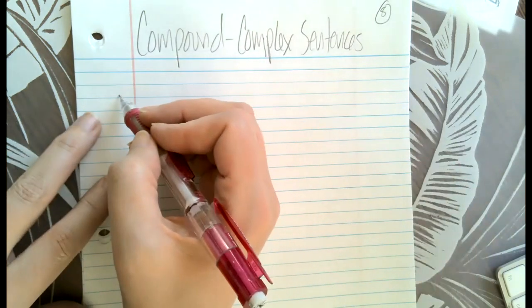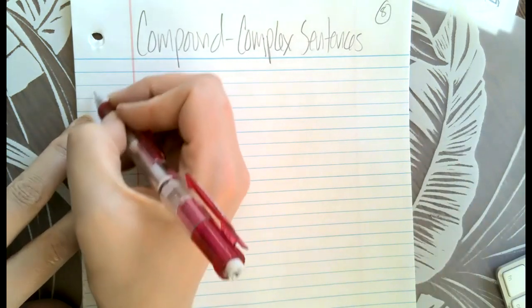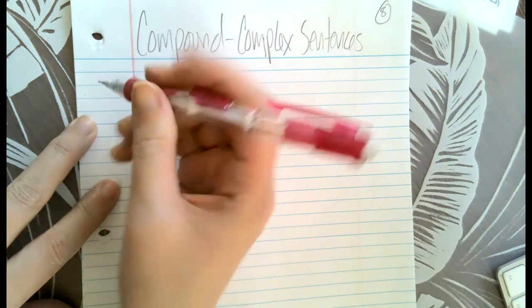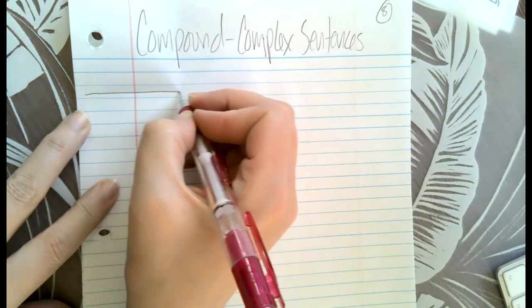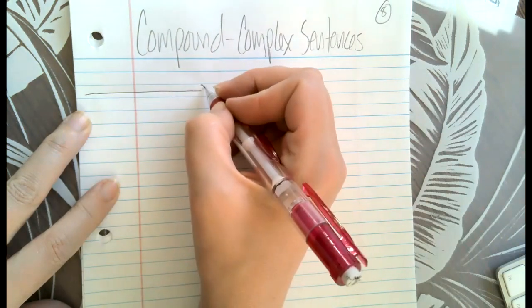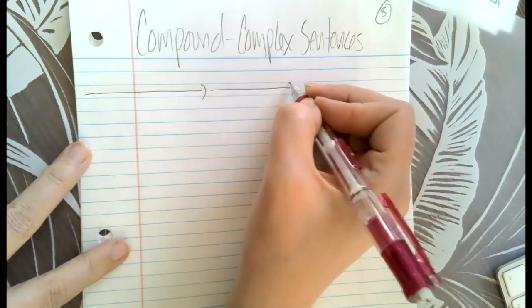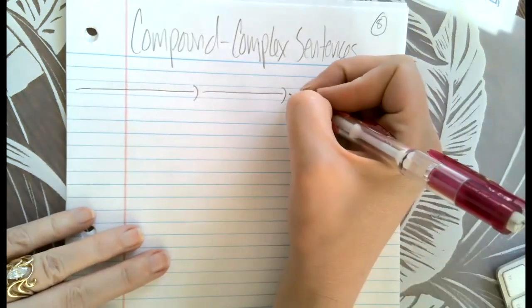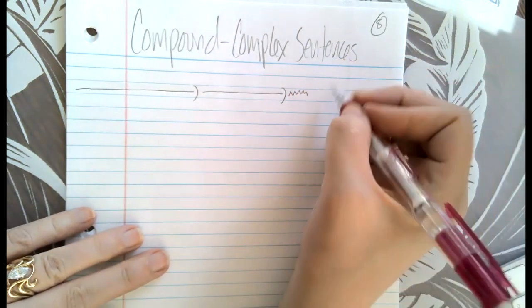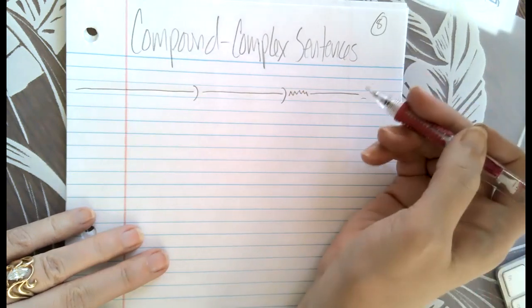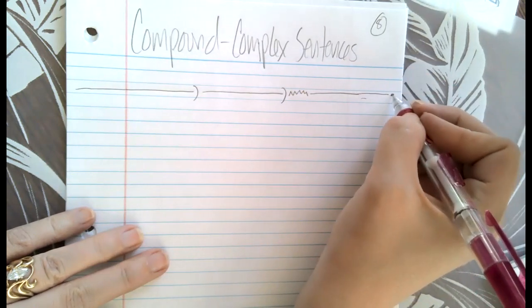I think that's visually easier. So we're going to have one independent clause, a comma, a dependent clause, a comma, a coordinating conjunction, and an independent clause with a period.